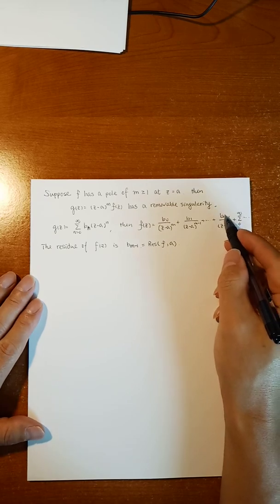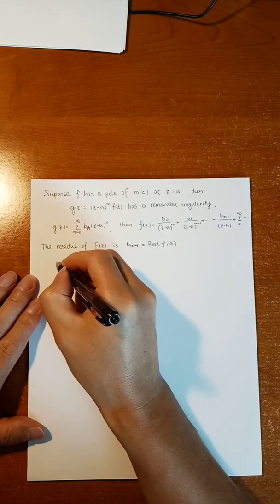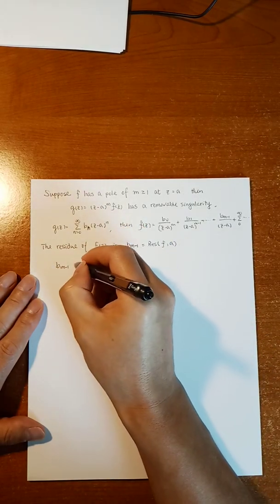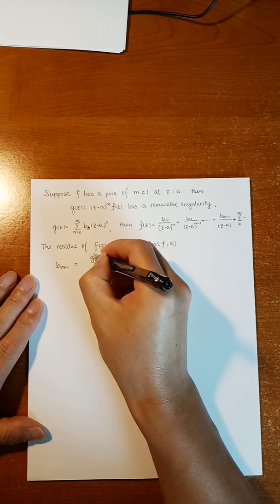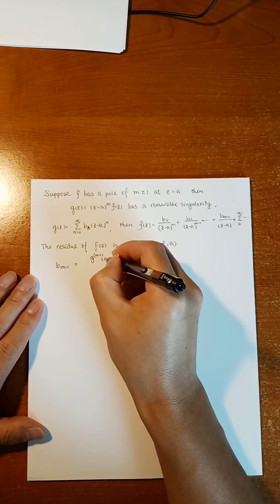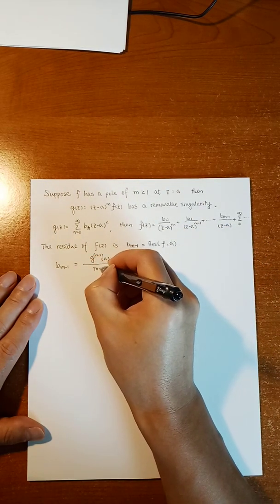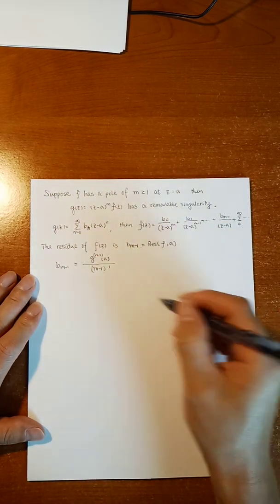If we want to compute bm minus 1, you're going to check that bm minus 1 is the m minus 1's derivative of g evaluated at a and divided by m minus 1 factorial, right?